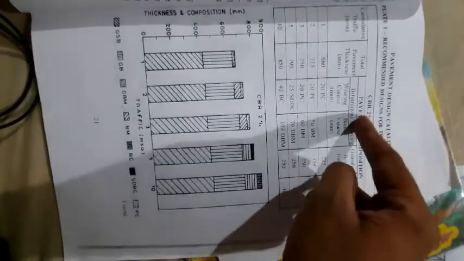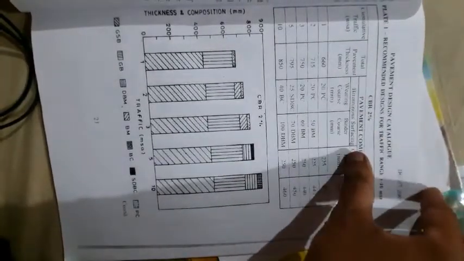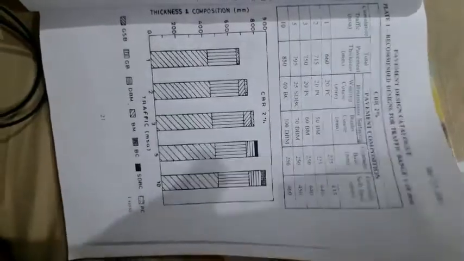This is for a CBR of 2%. Clear? And here we have it for 3% and 4%. In the same way, depending on the MSA, it is going to vary. We call it plate 1 because its range is only 1 to 10 MSA. Clear? For that we have different thicknesses, and which layer, what different composition you are going to have.